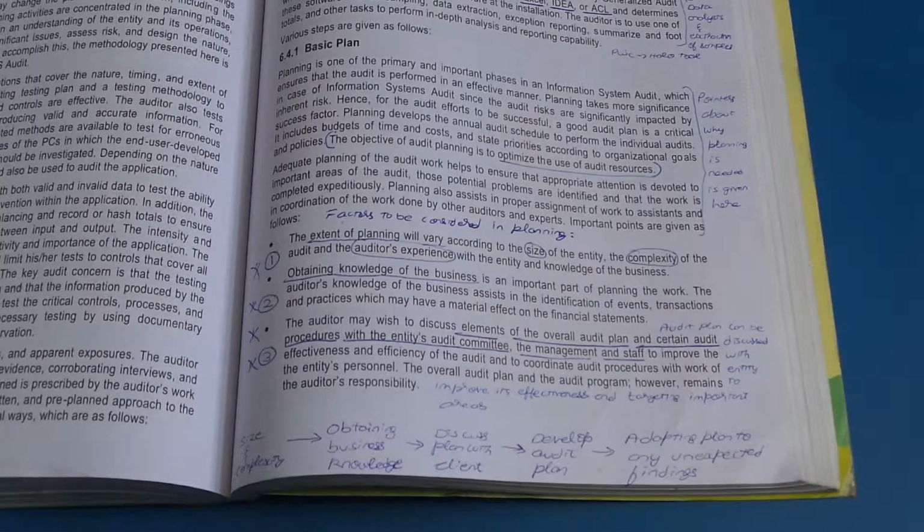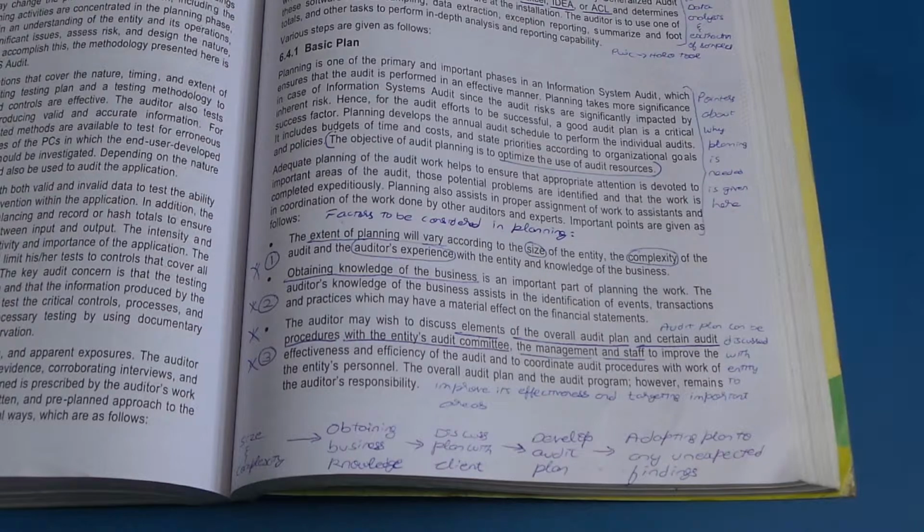The next point is there in page 6.12, that is what are the factors that are to be considered by the IS auditor in the planning stage. So the order for that would be the size and complexity of the entity should be considered, then obtaining business knowledge and business understanding of that particular client, then discuss the preliminary plan with the client so that any additional inputs can be taken from the client side, then develop the audit plan and adapt the plan to any changes, adapt and make any changes to the plan if there are any unexpected findings in the audit.